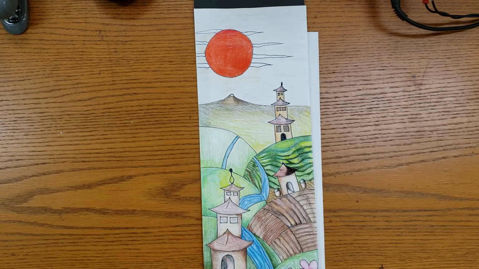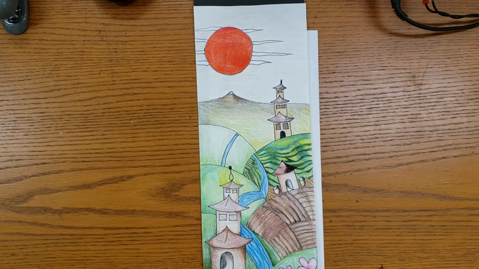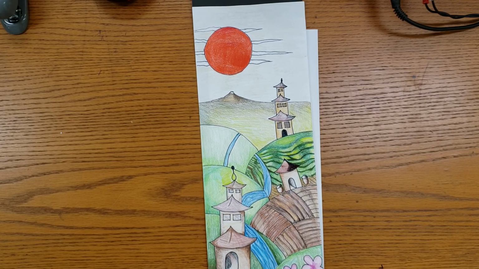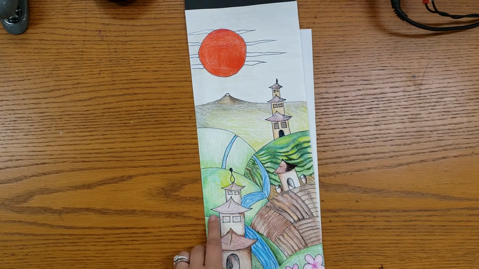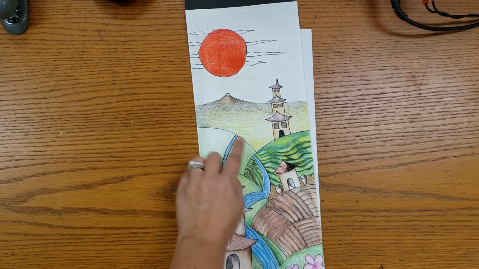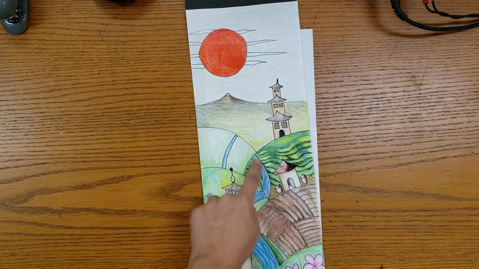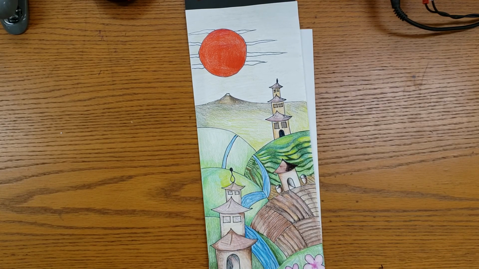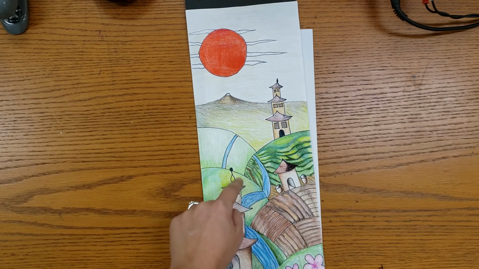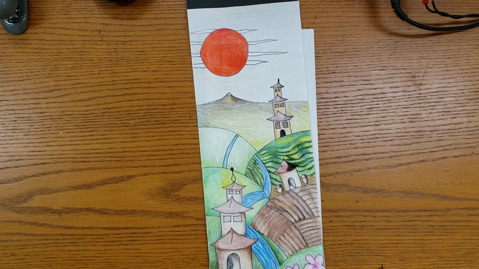Okay, so if you see this drawing, we can see the use of space in the sense that the hills here overlap each other, and so does the body of water or the river that we have. It's kind of rolling over the hills and overlapping.